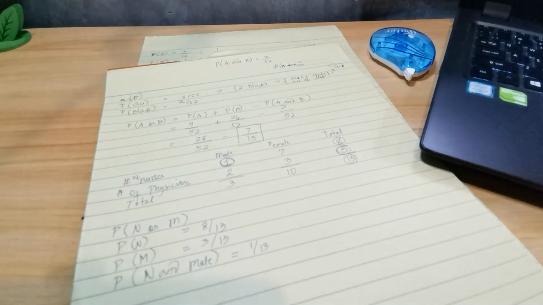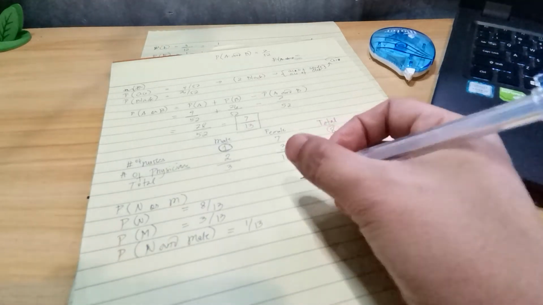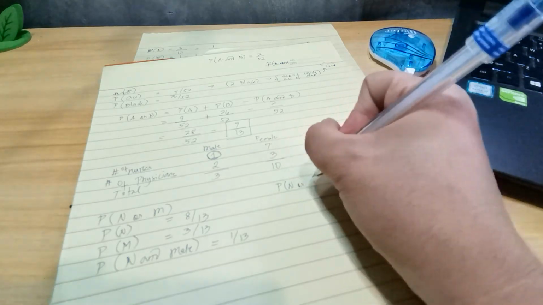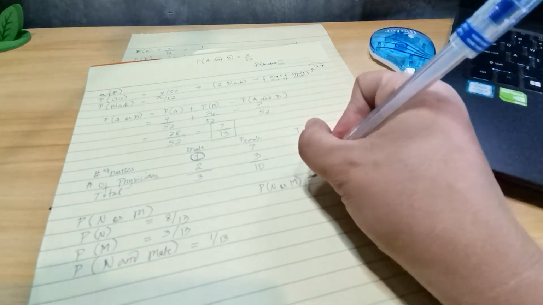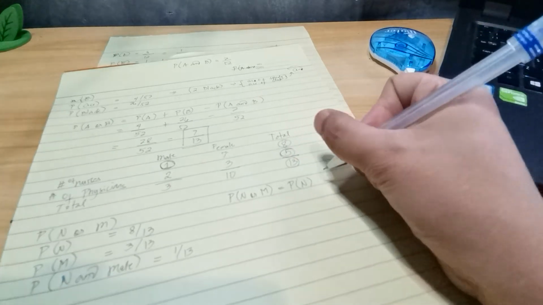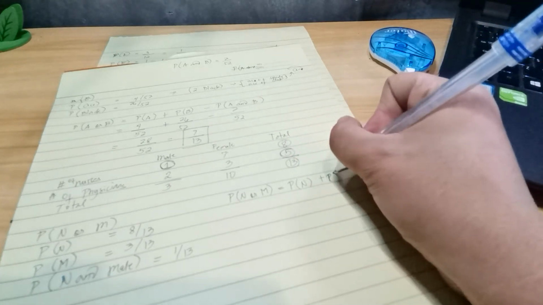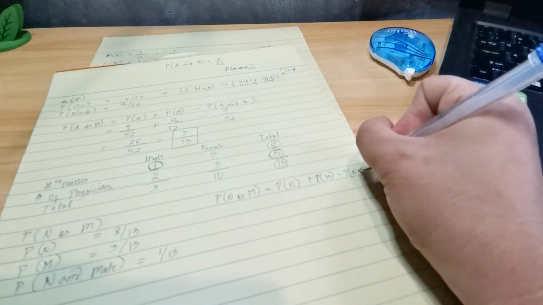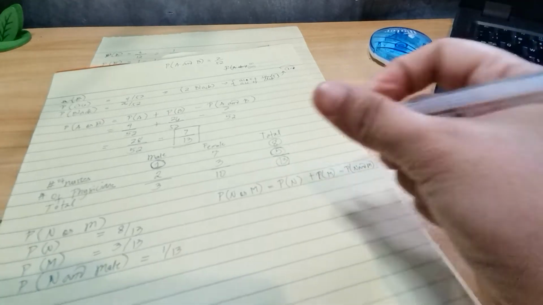And so, we may proceed to our equation. We have P of N or M, nurse or male, equals the probability of being a nurse plus the probability of being a male minus the probability of nurse and male. Ayan.